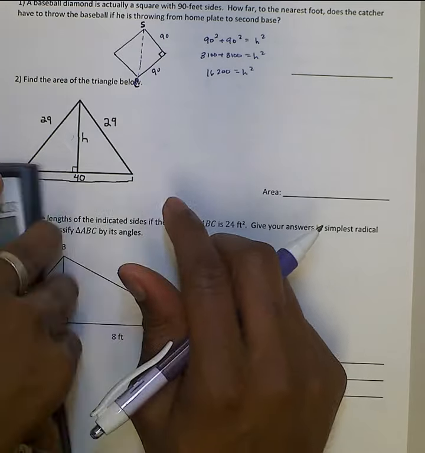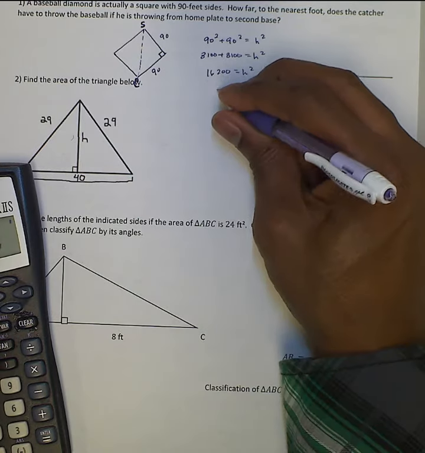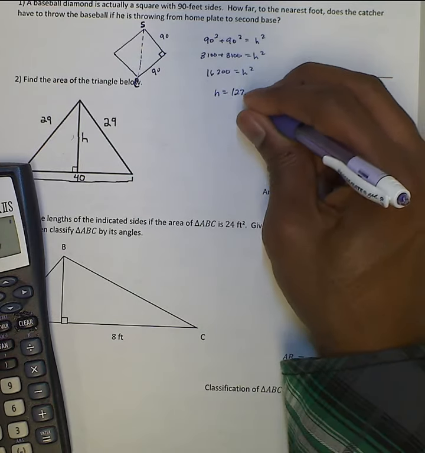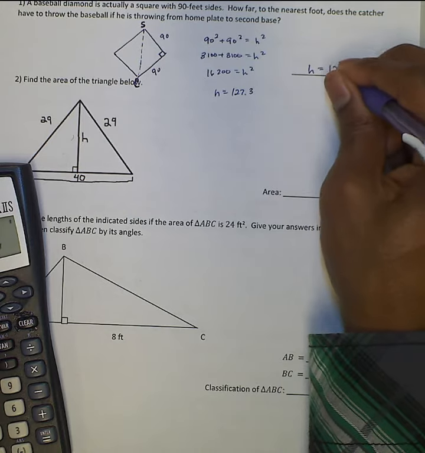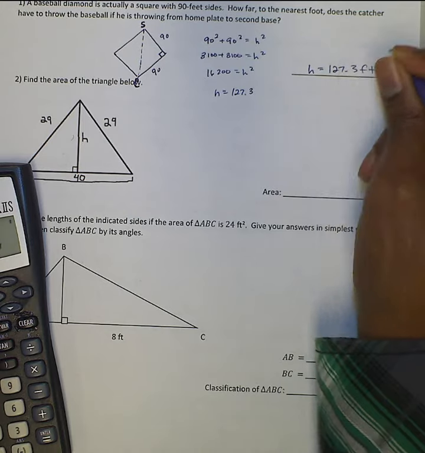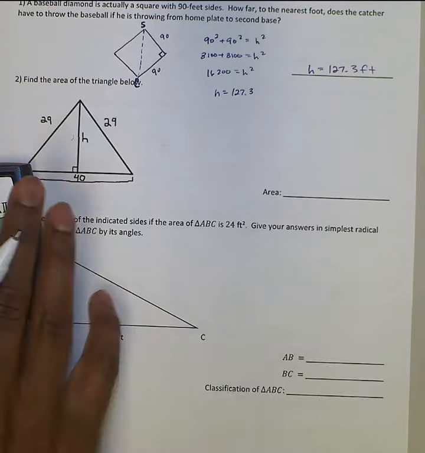Okay, but that's okay. So h will be 127.3 feet. So from the home plate to second base is 127.3 feet. Alright.